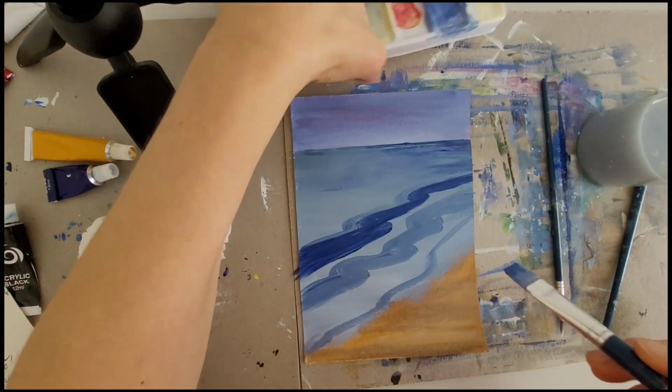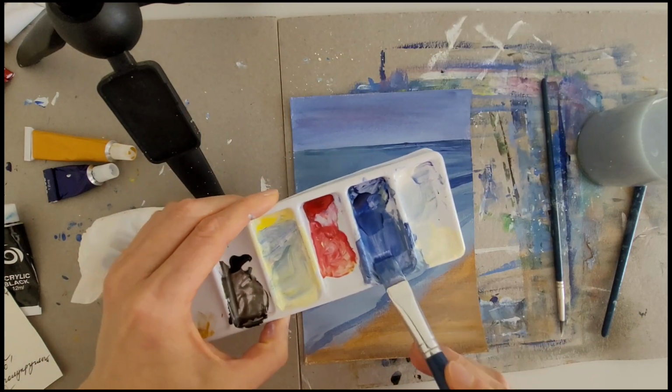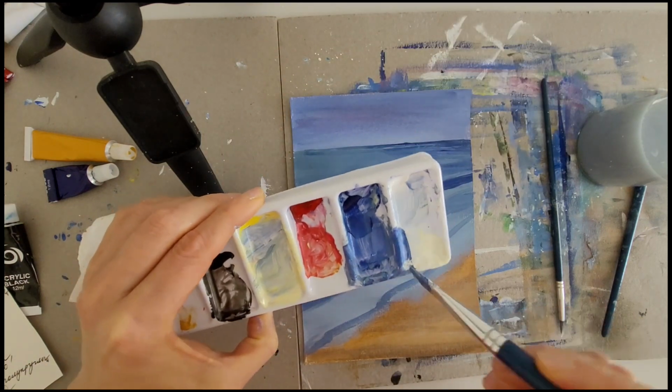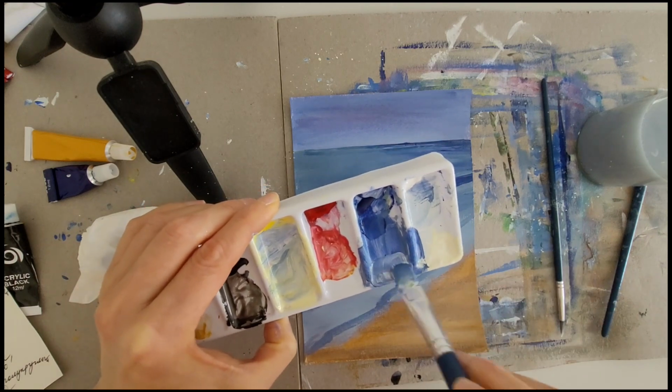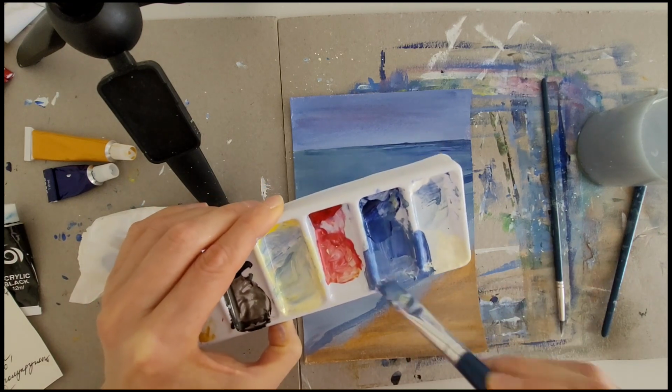So, and for the closest wave, I'm going to use the lightest variant of my turquoise. I still have some over here, but I put more white to get a lighter semitone.